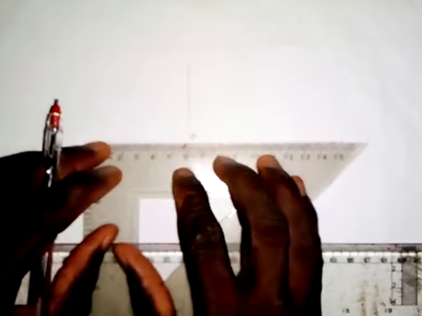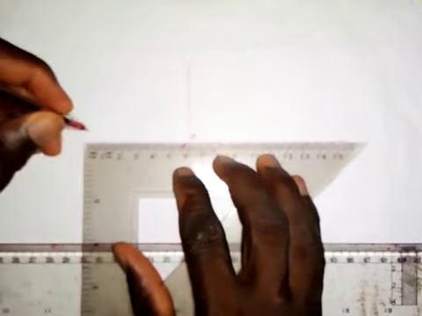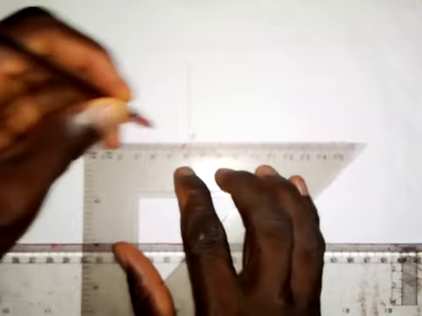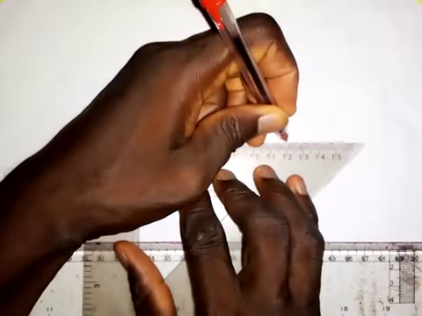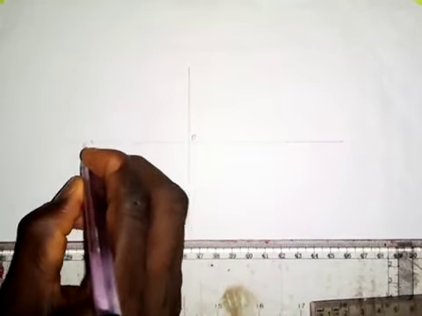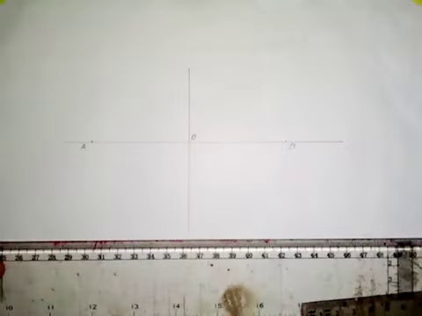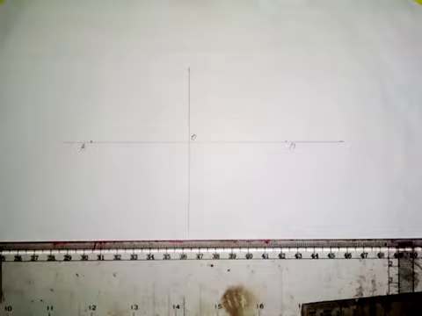The next thing we are going to do, from this point O, I'm going to take a measurement of 60 millimeters to the left side, and then 60 millimeters to the right side. I will call this point A, and I will call this point B. So distance AB is the major axis.